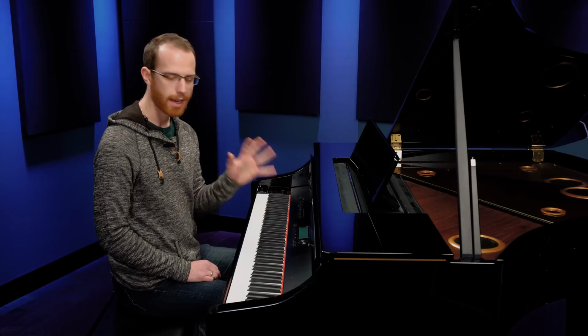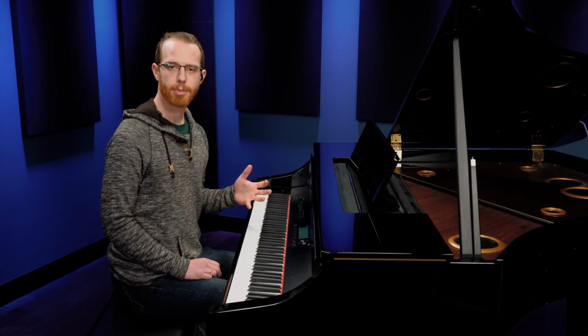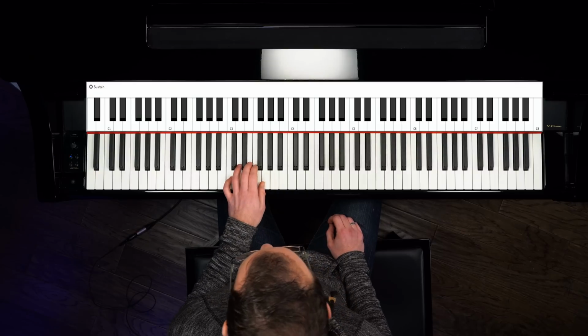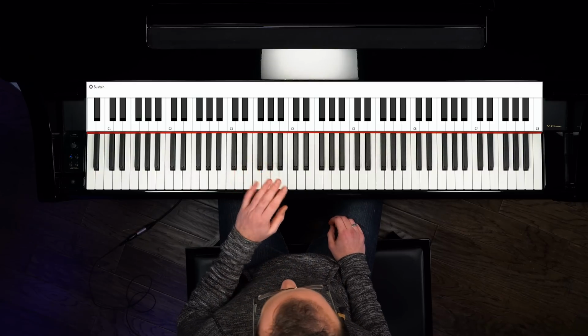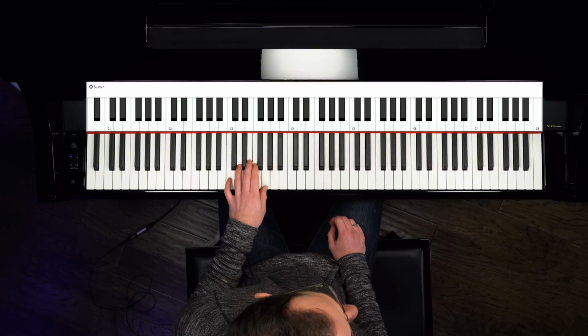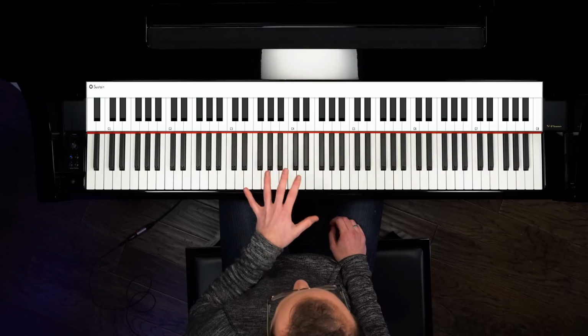Obviously, we have our left hand as well, and it follows a very similar logic. So this time, we're starting with our finger 5 on the bottom C note, and we're going to play the pattern just like this.